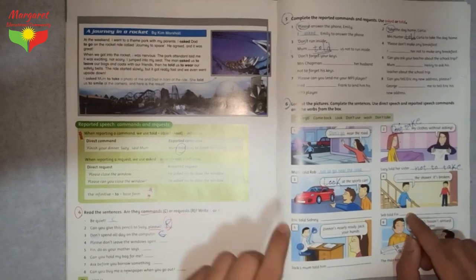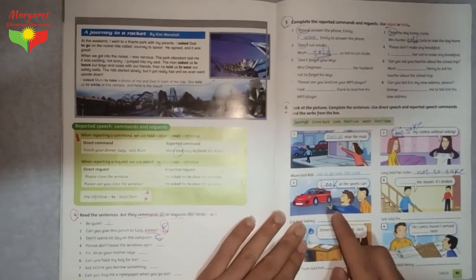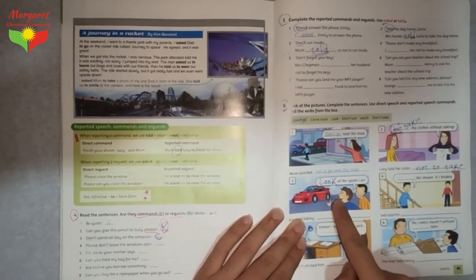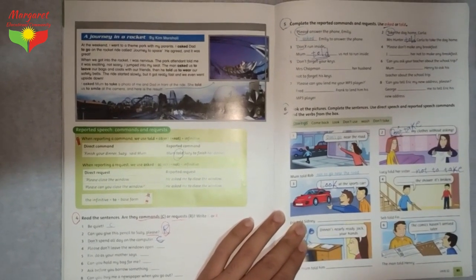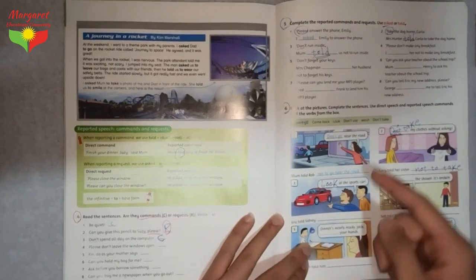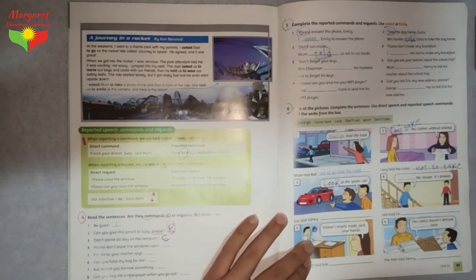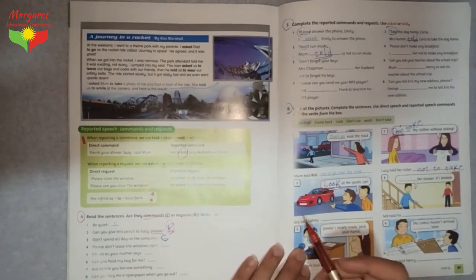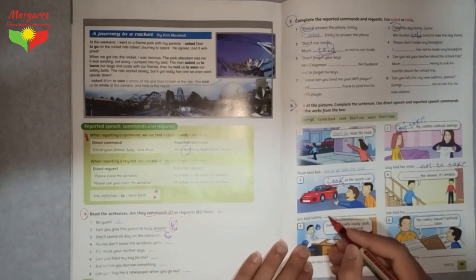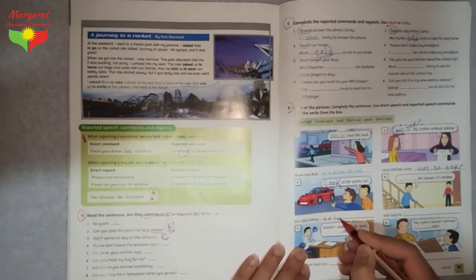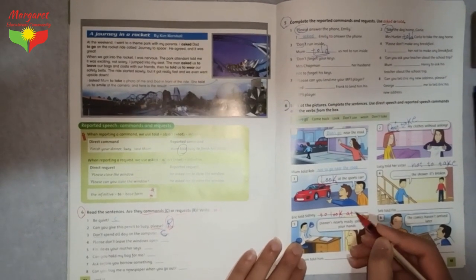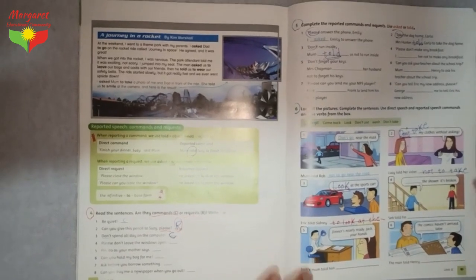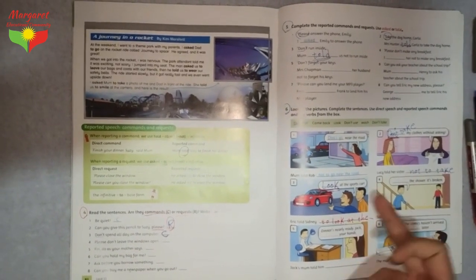And for number 3, look at this. Look at the sports car. So this friend is telling the other one, okay, look at the sports car. How do you change this into reported speech? So it is also a command because it starts with a verb. So Eric told Sydney to look at the sports car. Okay, so this is how you do it. And I will leave the other ones for you to do.